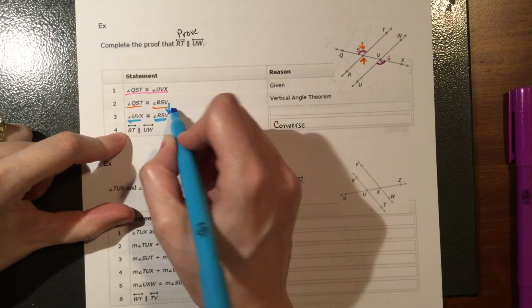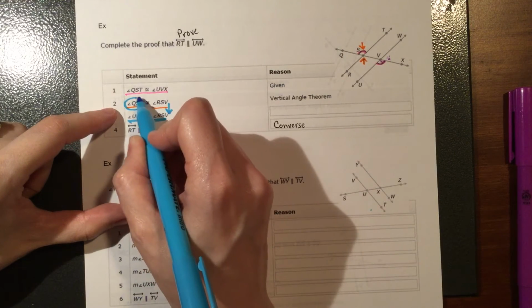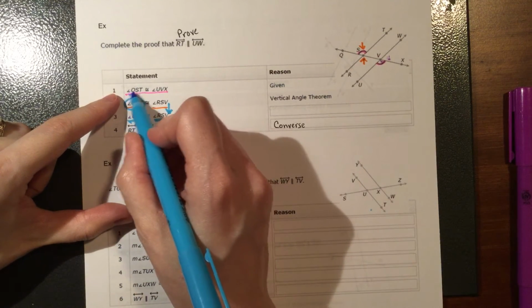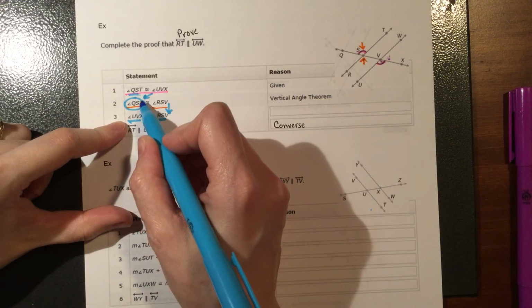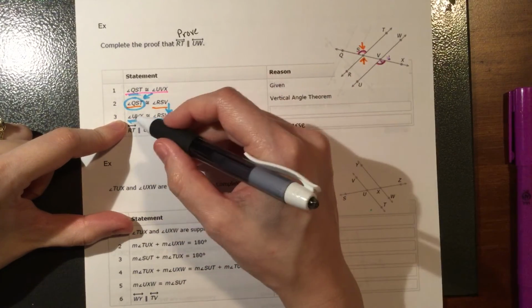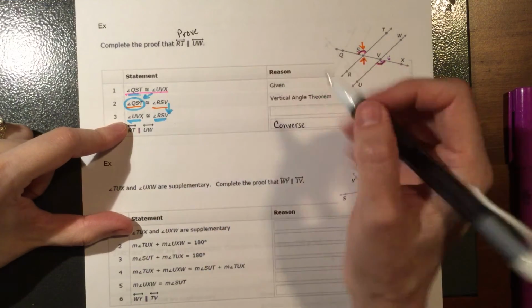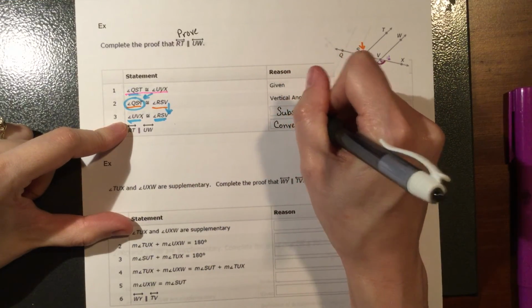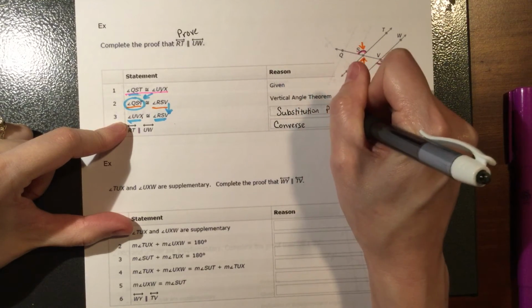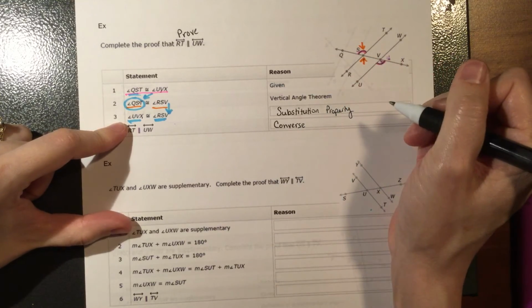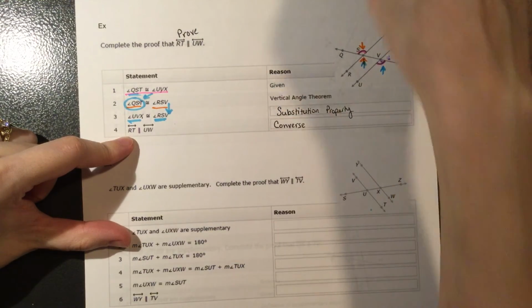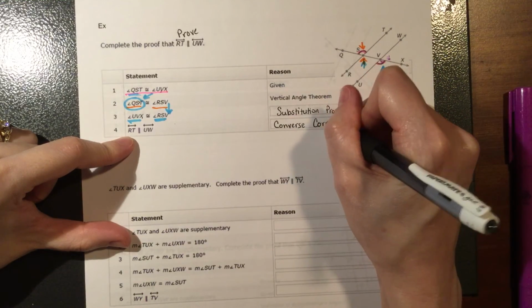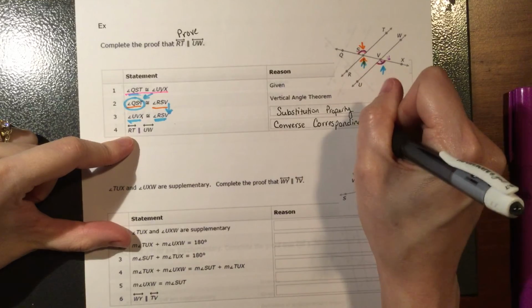So here's my RSV. I kept it and I brought it down. So that means I had to replace the QST with something. Well, here's QST. So instead of QST, we can write UVX. And that's exactly what happened. So instead of QST, we wrote UVX is congruent to angle RSV. Instead of this, we wrote that. And that's our substitution property. And then for the last step, this angle right here corresponds with that angle right there. So it's the converse of the corresponding angle postulate.